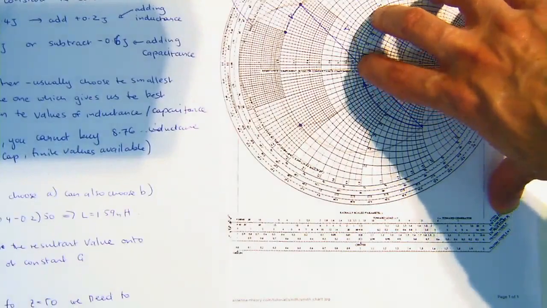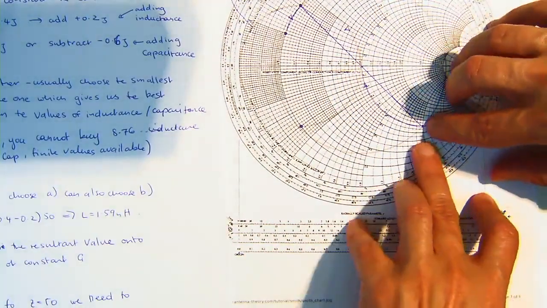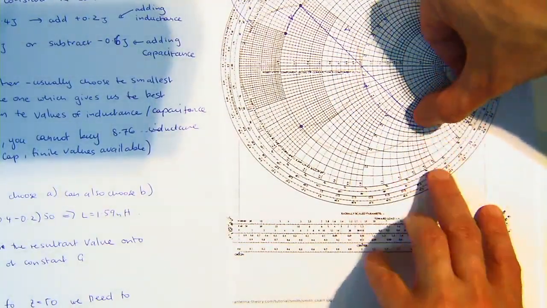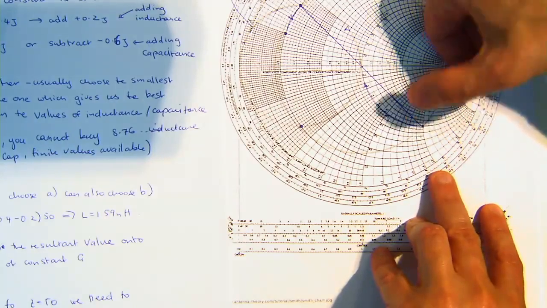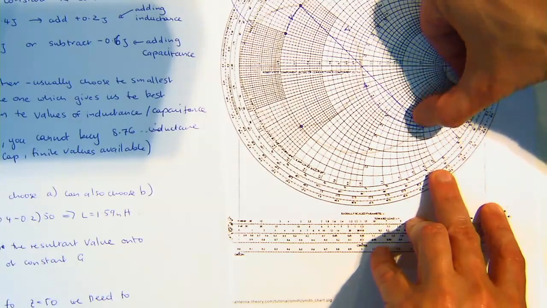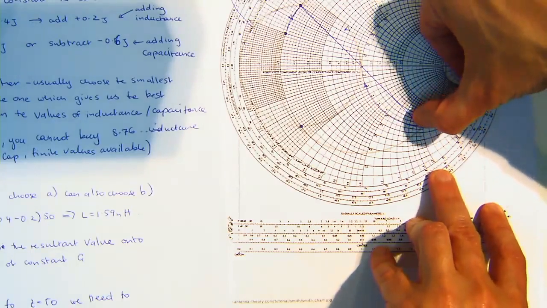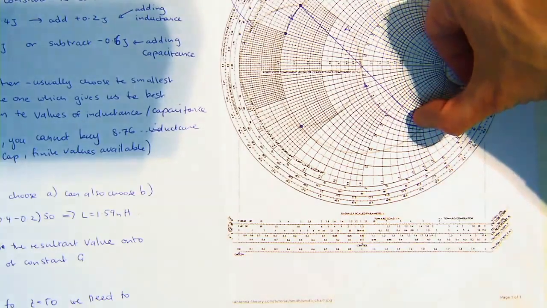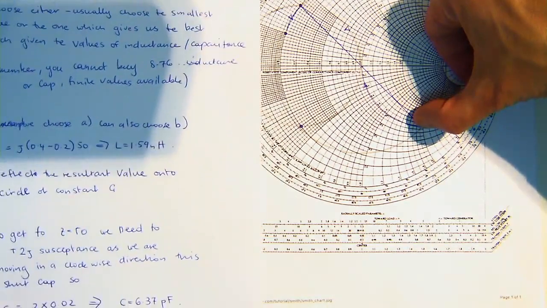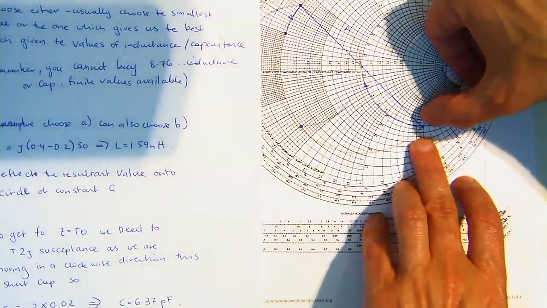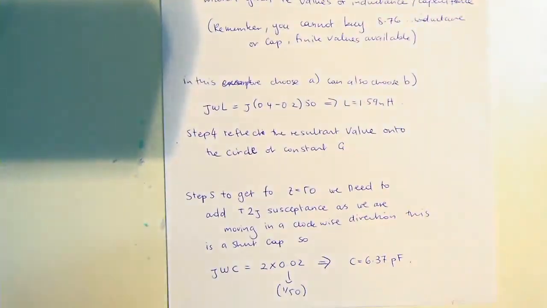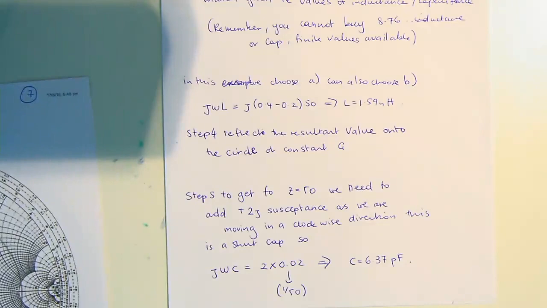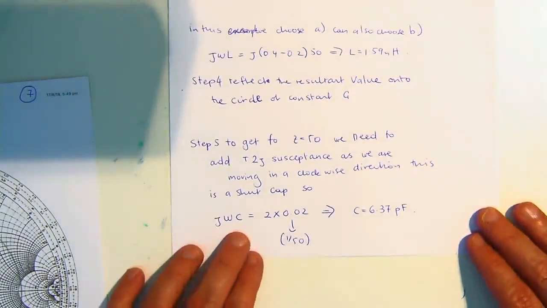Right, so therefore, if we look at this, in this particular case, our susceptance is 1 plus 2, minus 2j, and then you can work out, well, what susceptance do I need to add? Right, so we go through that, and we know that we're going to be moving in the clockwise direction for susceptances, so we know it's a capacitance.